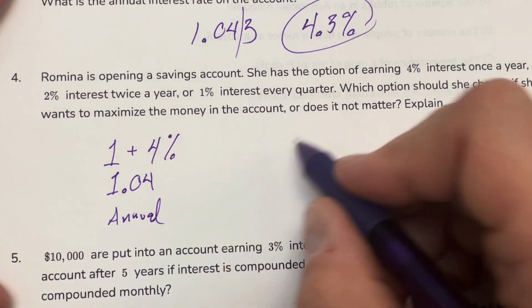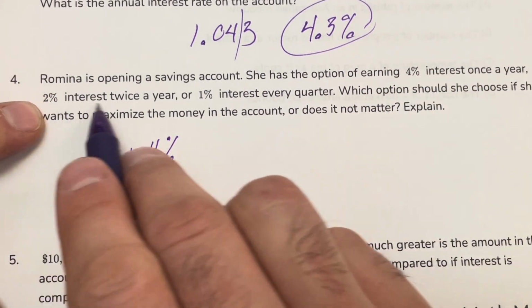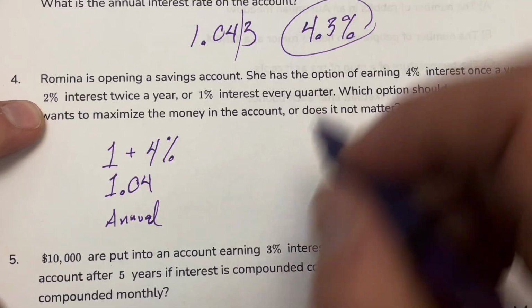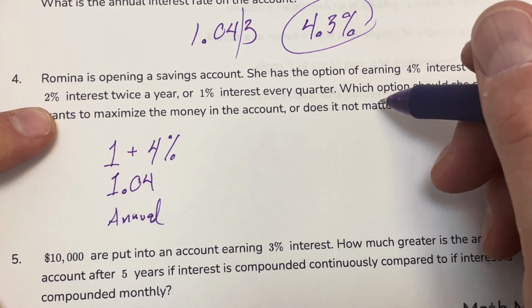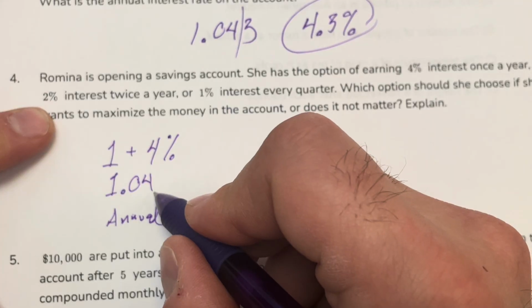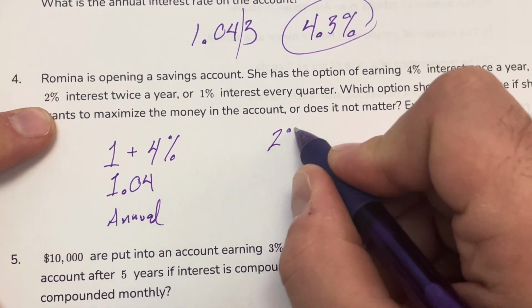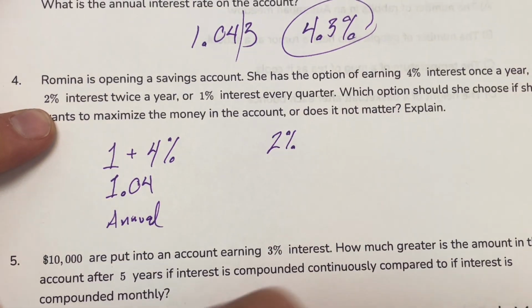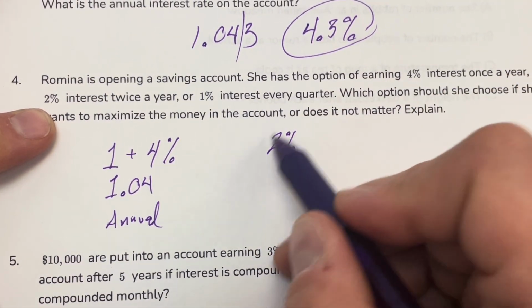But if we take 2% interest twice a year, let's see, how are we comparing this? That's 2% that gets used twice a year, so that's not an annual interest.